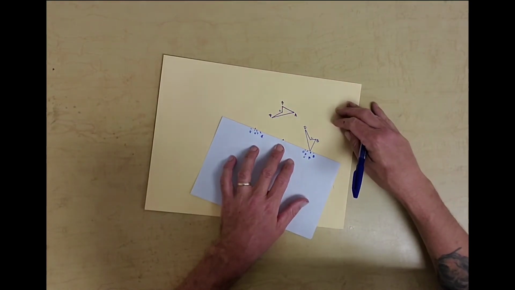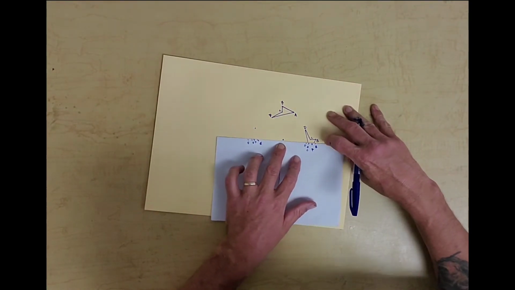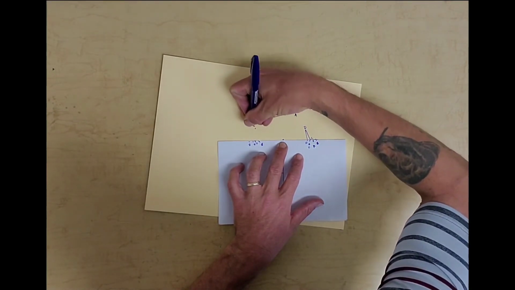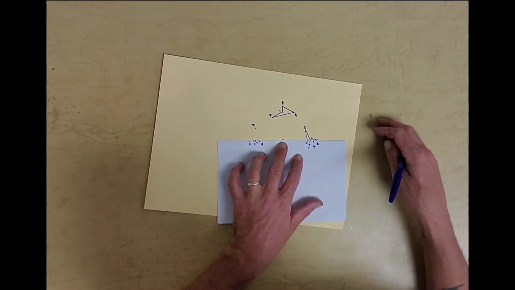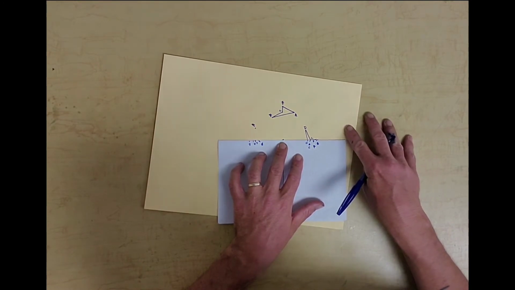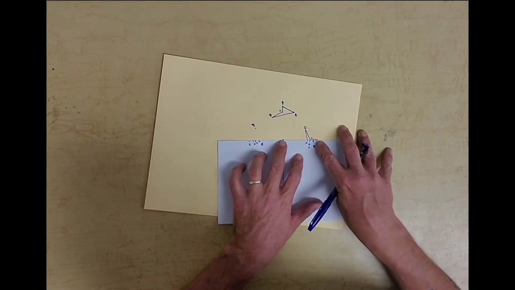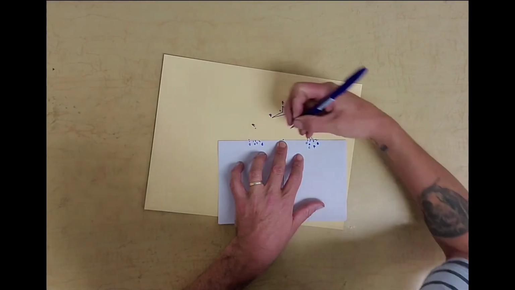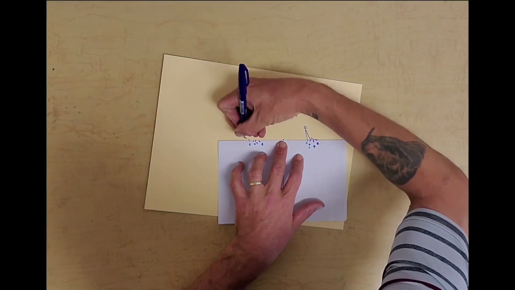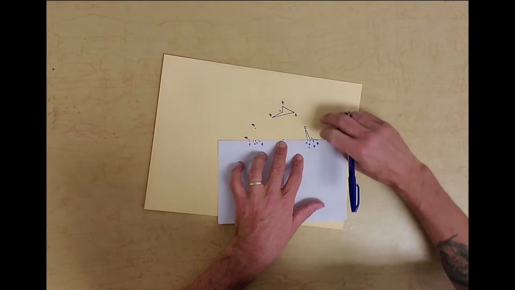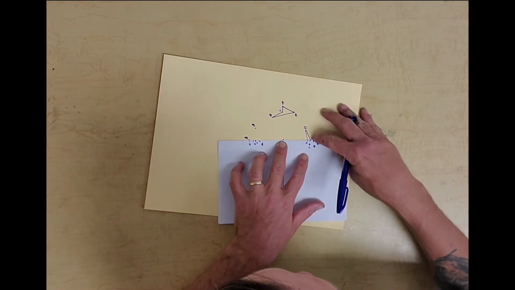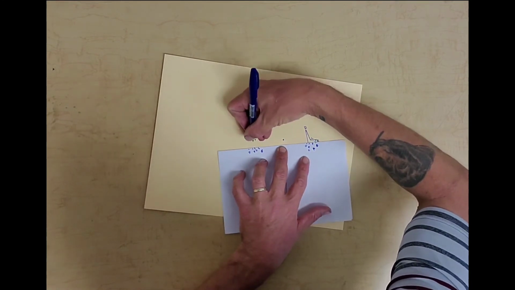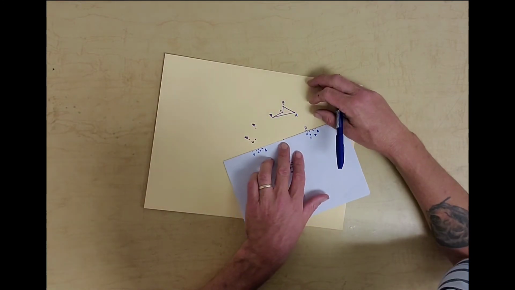I'm going to line up my point of rotation and my B now. Oh, I should write A. I don't know why I wrote it in that direction, but that's okay. There's my fold on the point of rotation. There's my point on B. So now I'm going to come over here and put a point on B, and I'll write my B right there. Do the same for C. And do the same for point D.